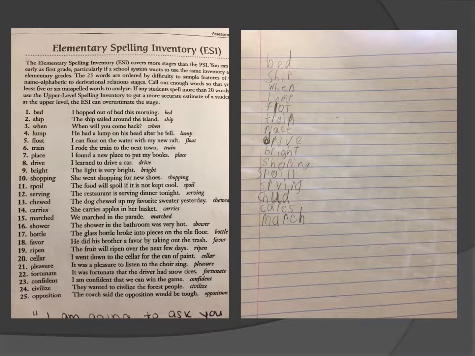I want to direct your attention to starting around number 12. She starts to really struggle with the vowel teams and just phonetically spelling out those words. So that's just what indicated to me that phonics would be a good strategy to work on with her.